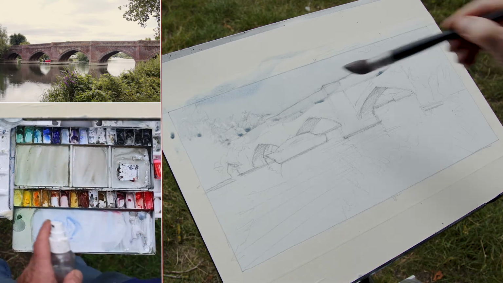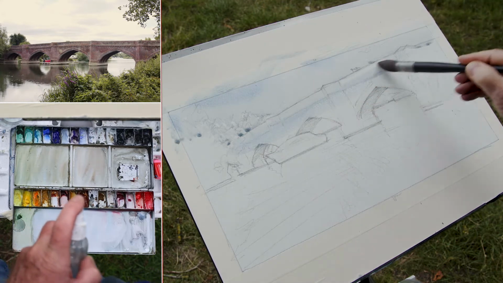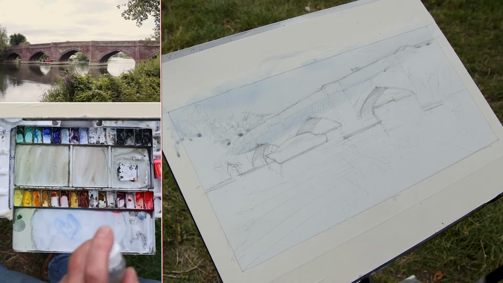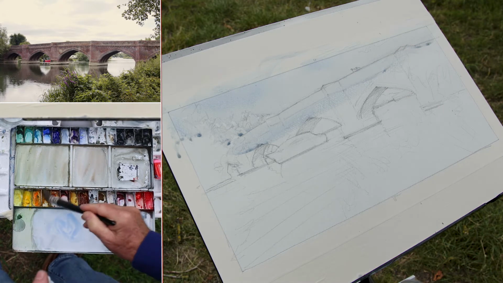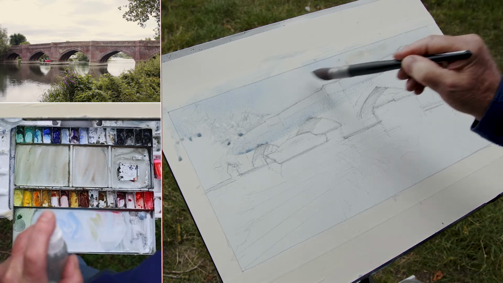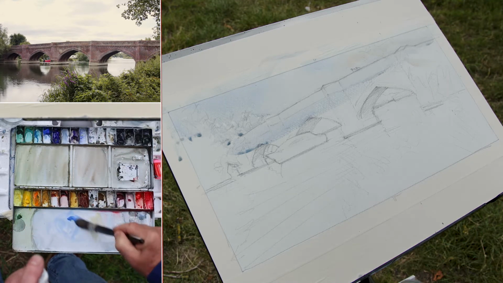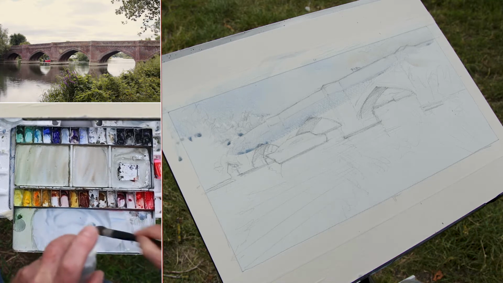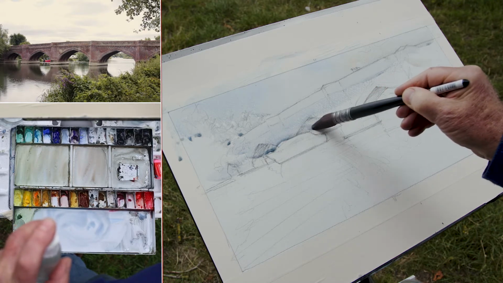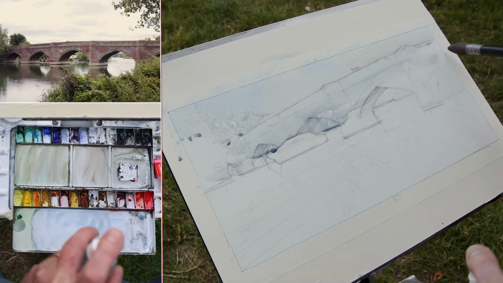I'll keep my spray handy too. It's a little hint of something in the sky there. I'll do a little bit of that too. A little bit of warmth, and then carry on bringing this down under the bridge. I'll just isolate this boat shape and work on that later.